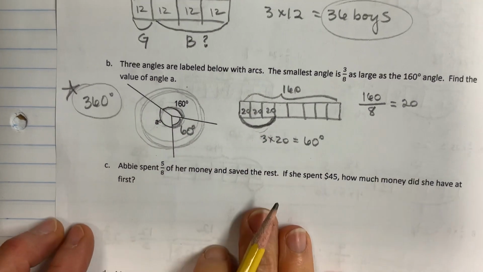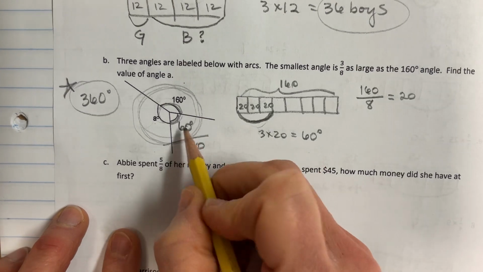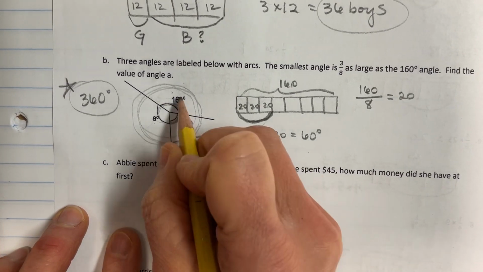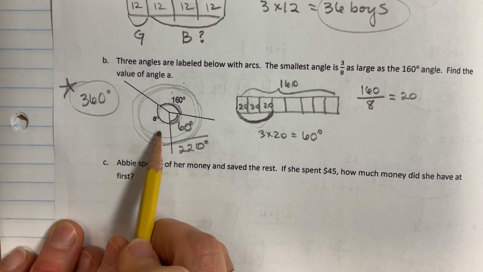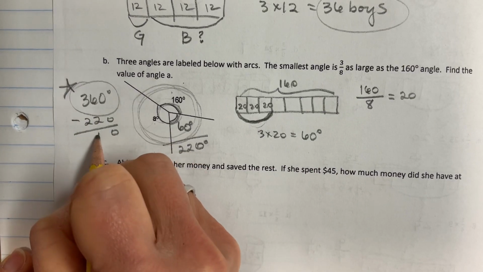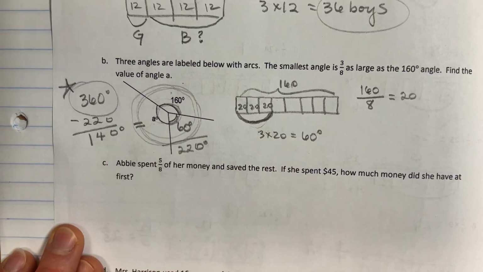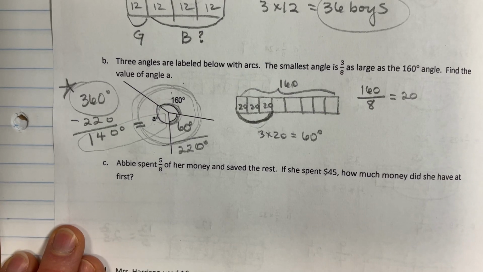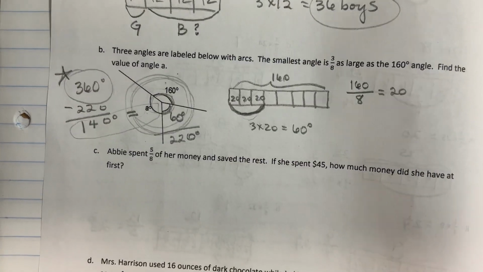Well, 160 plus 60, if I just add that up right there, 6 plus 6 is 12. That would be 220 between these two. So what's left for this angle? Well, 360 minus 220 would be 140 degrees, which is equal to angle A. Right, that wasn't that bad. Good stuff. All right, 2 more problems.